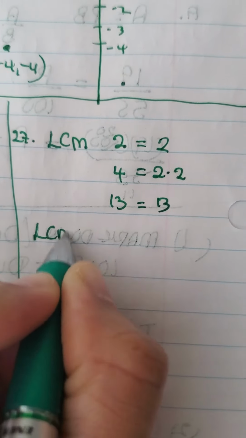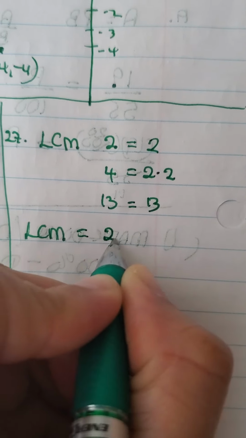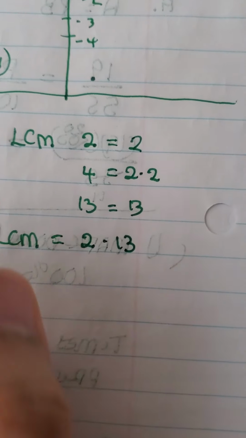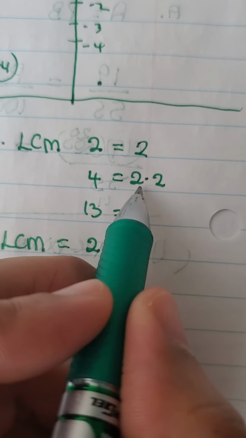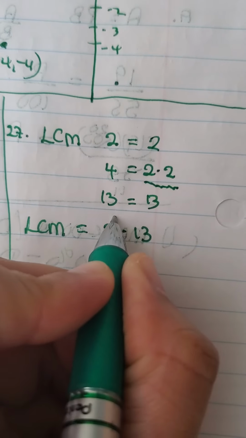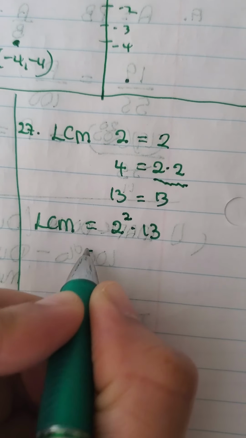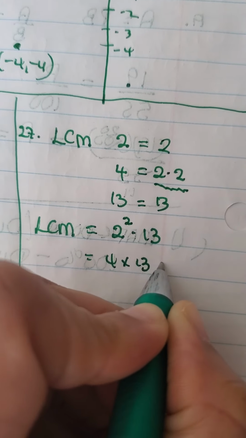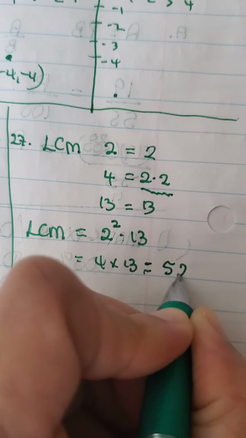Remember, when we're looking for the LCM, we take the unique factors, and we take the unique factors that occur the highest amount in any single number. So this is actually 2 squared. So it's actually 4 times 13, which I believe is 52.